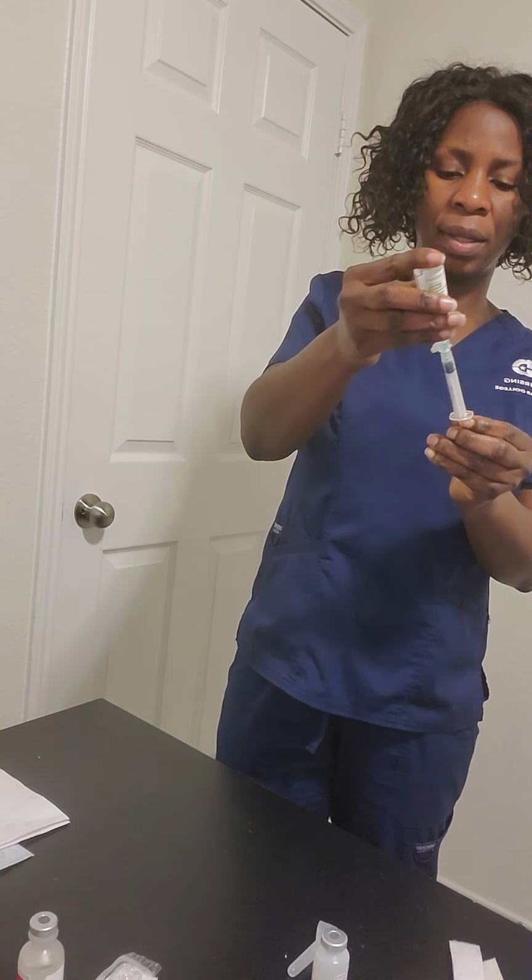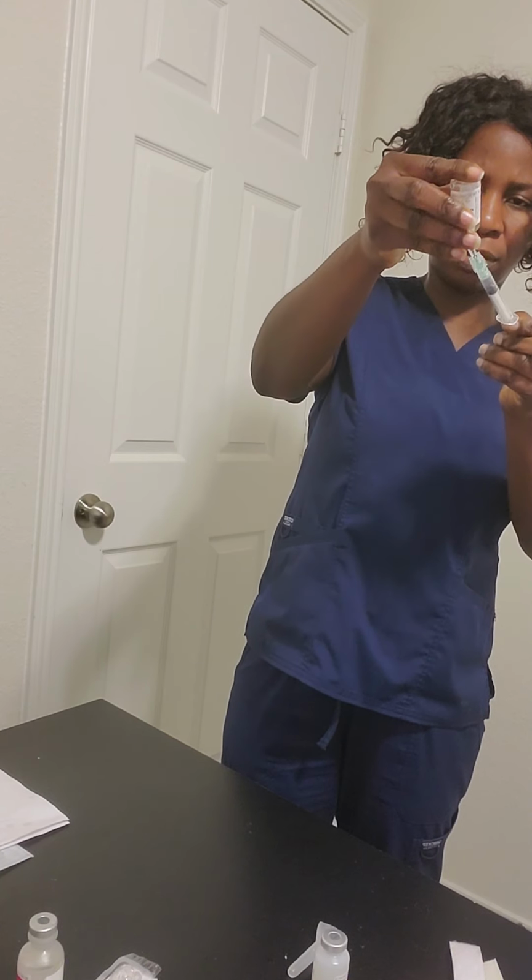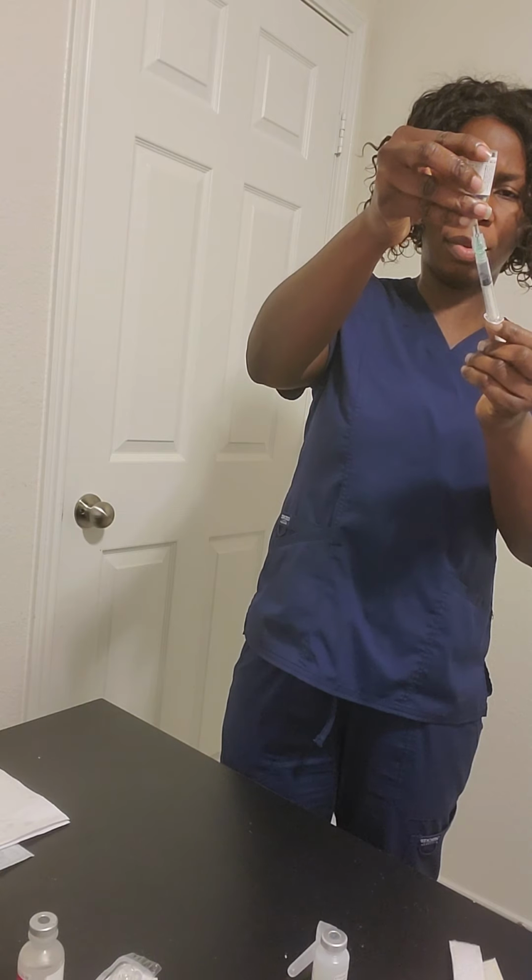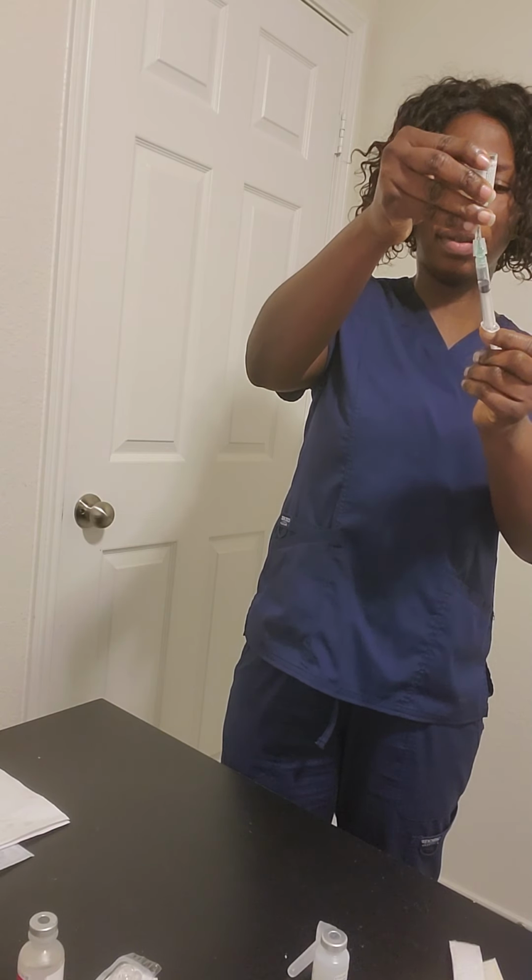And I will draw the 1 gram required that we're going to administer to the patient. I'm going to draw that completely.